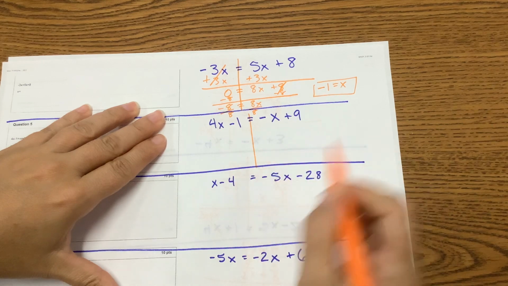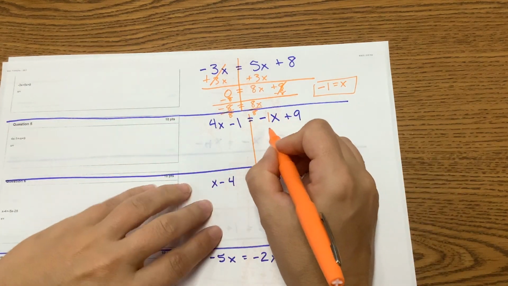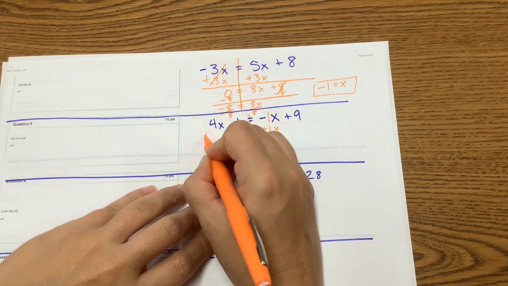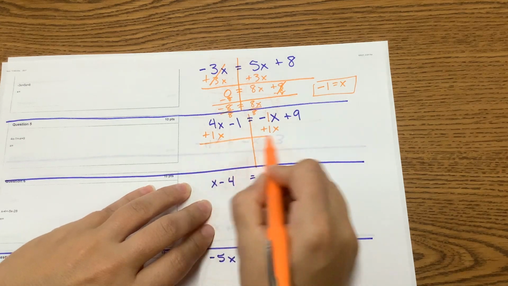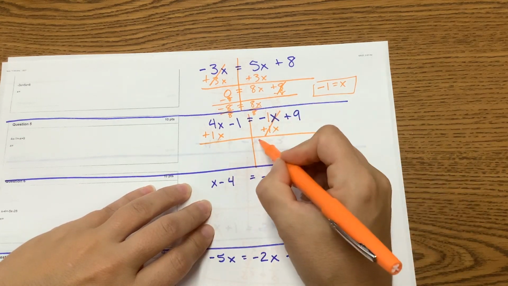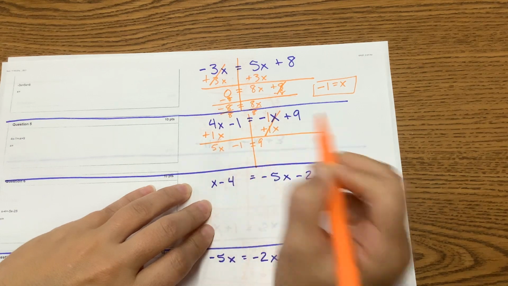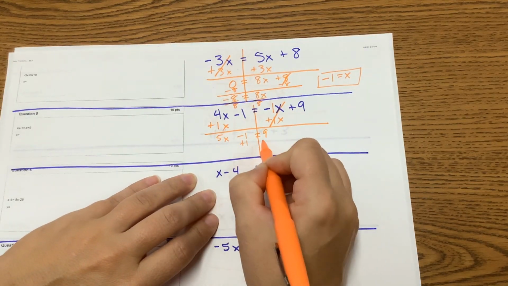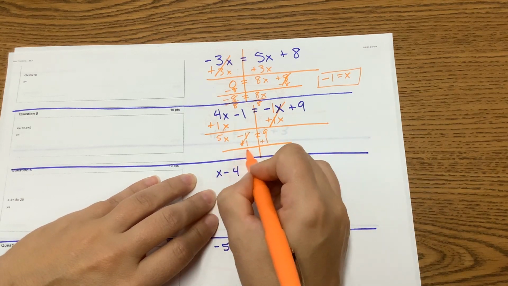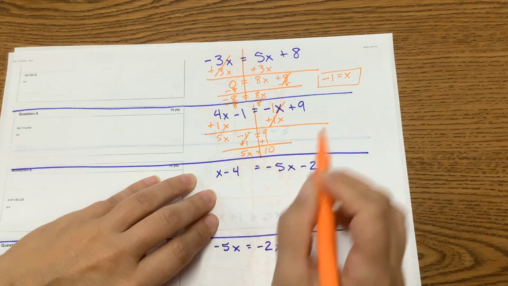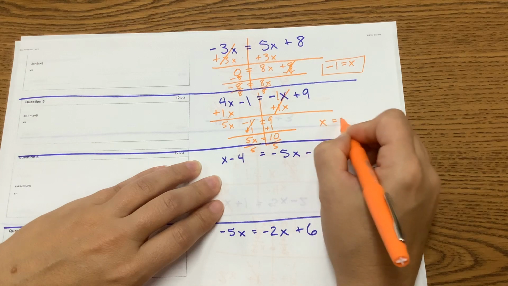Draw your line down your equal sign. Smaller variable term is negative. This is an understood 1. So add 1x to both sides. Make sure you're putting it under the correct terms. Opposites cancel. Bring down your 9. 4x and 1x is 5x. Minus 1 equals 9. Move your constant by adding 1 to both sides. These cancel. Bring down your 5x equals 10. Divide by 5. X equals 2.